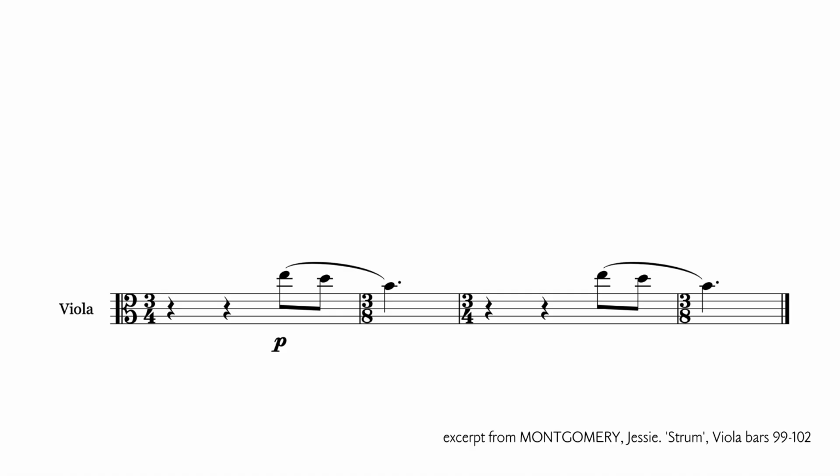Much later in the same piece, the composer uses retrograde motion and inversion on a three-note melodic motif to create a really interesting section of music. First of all, take a listen to the three-note motif played by the viola.